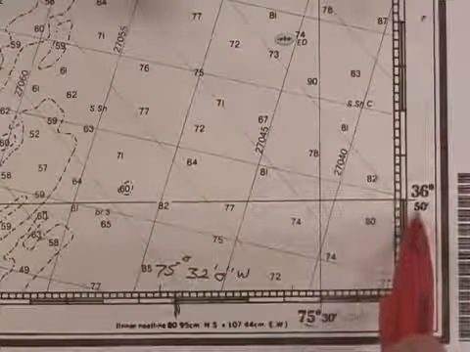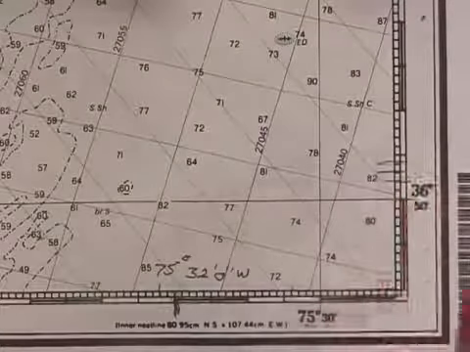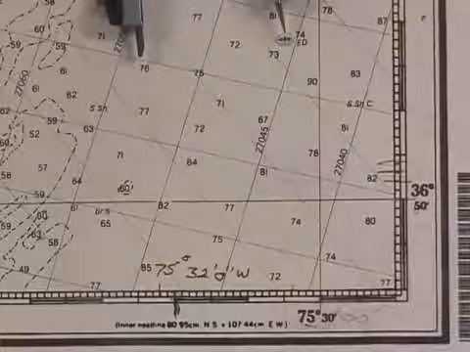Latitude is measured the same way. Latitude is marked 36 degrees, 50 minutes. Again, if you had to measure one of these, each one of these is actually a second. So that's how you measure latitude and longitude.